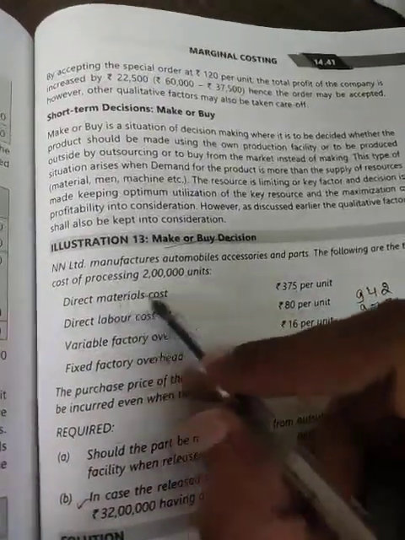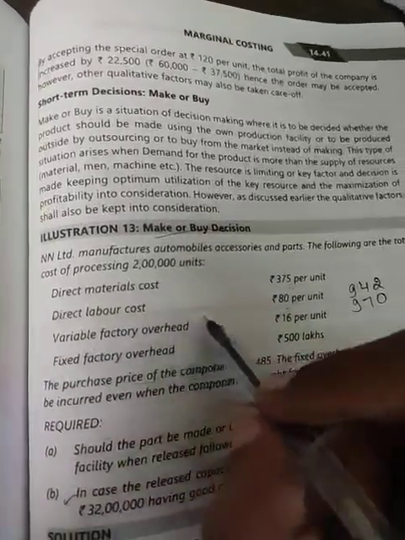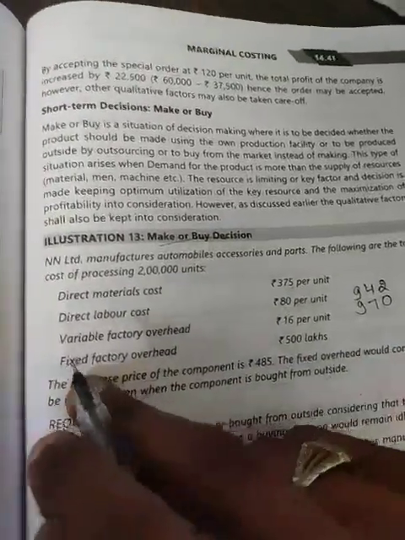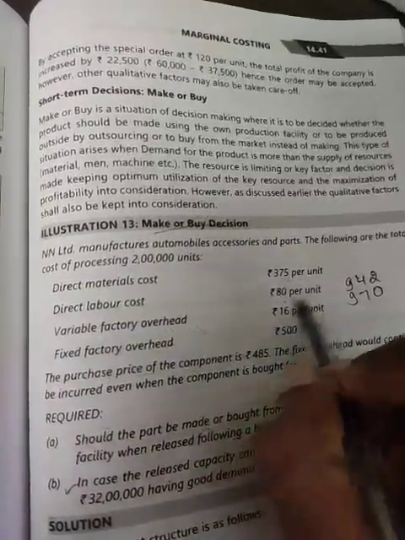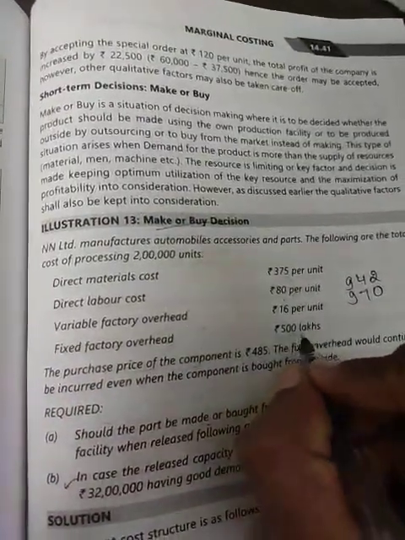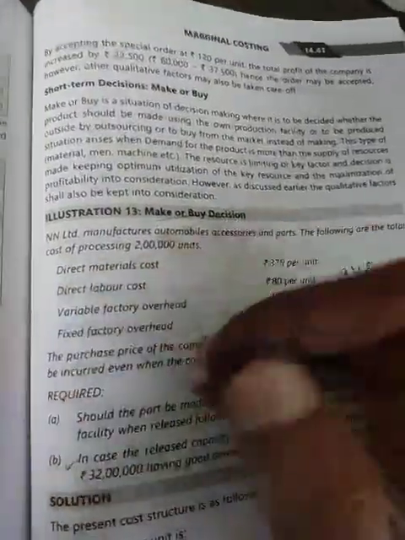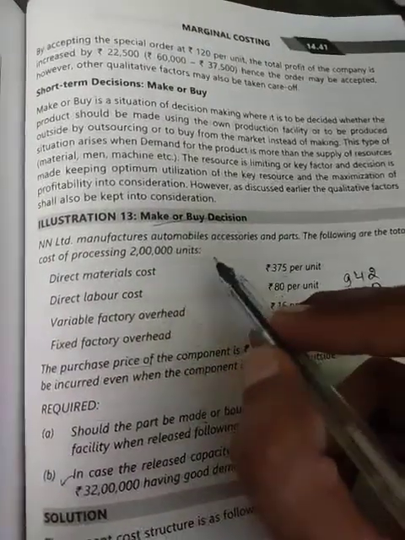That means material cost is given to us, which is 375 per unit, and labor cost is 80 rupees per unit, and variable factory overhead is 16 rupees per unit, and fixed factory overhead is 500 lakh rupees, right? So this is the cost given to us for manufacturing 2 lakh units, right?